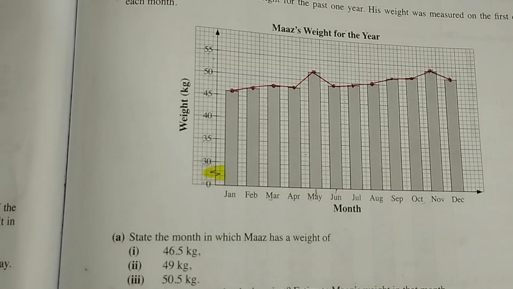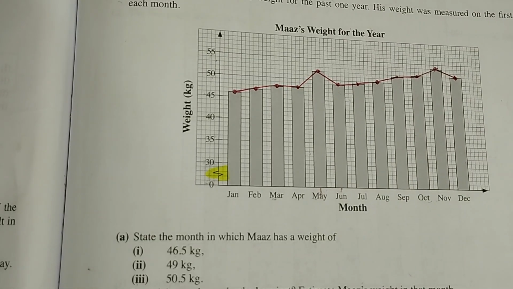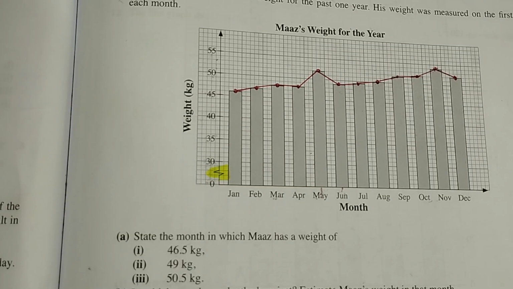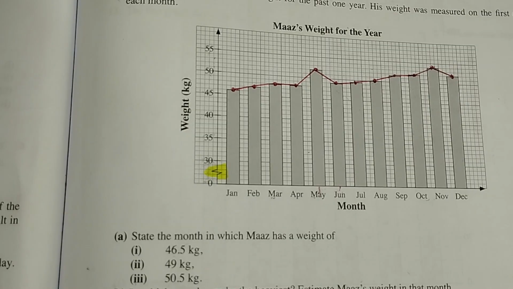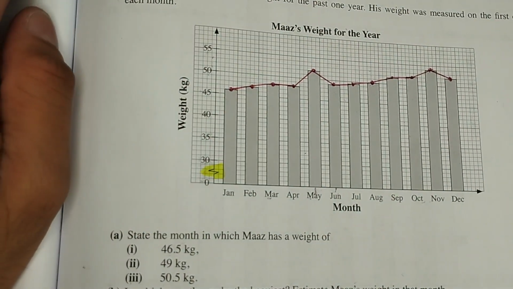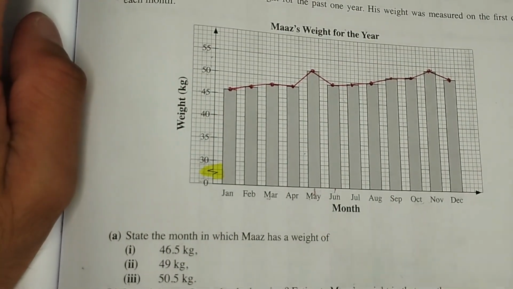Okay, remember the purpose of each graph. Line graph is for seeing the changes that happen over time, right? The trend, while the bar graph is for comparison between two things, which is not what we really want here. So that's question number 9.